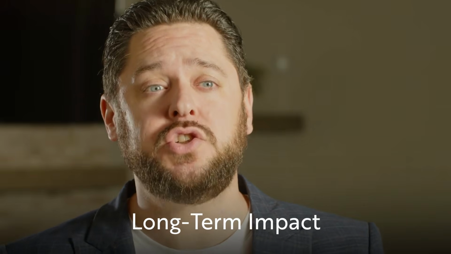Now, this metric matters because it helps you understand the long-term impact of patient retention and patient loyalty. When you know each patient's true value, which by the way, most practices only think they know, then you can justify spending more on acquisition and focusing on retention strategies.